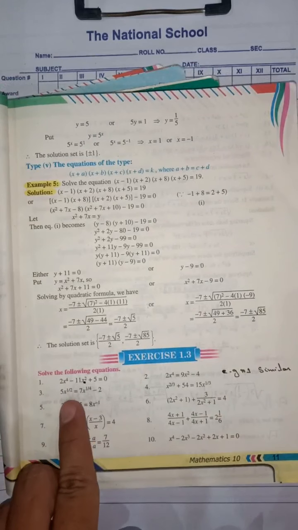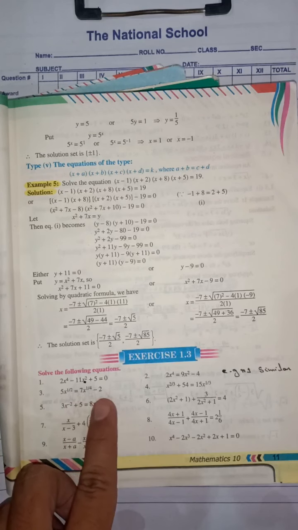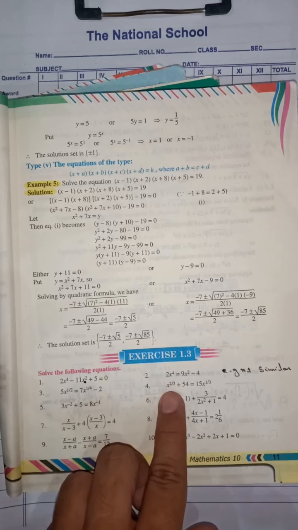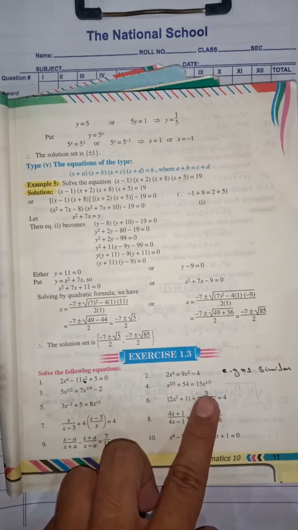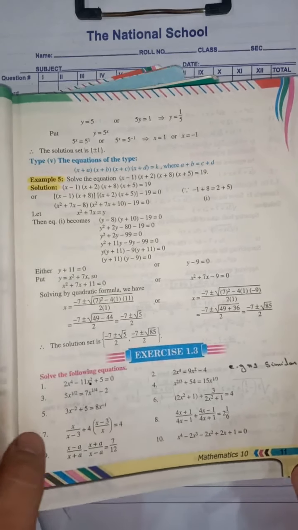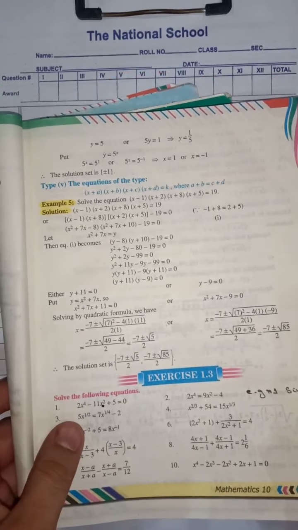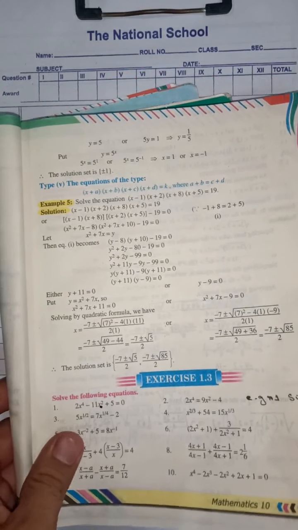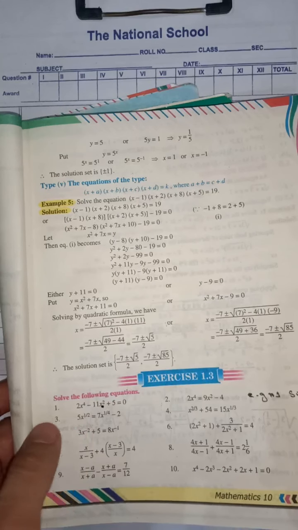And then you can see 5x power 1 by 2 equals 7x power 1 by 4 minus 2, x power 2 over 3 plus 54 equal 15x power 1 by 3. These are the equations in which there is a half power, not a 1 power. It can also be reduced to a quadratic equation.